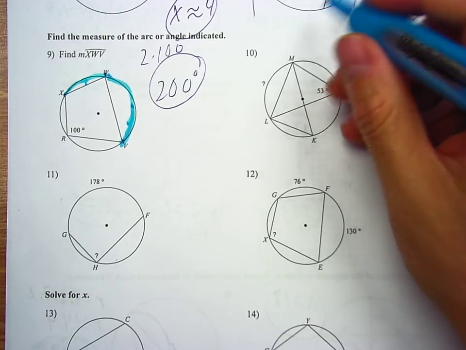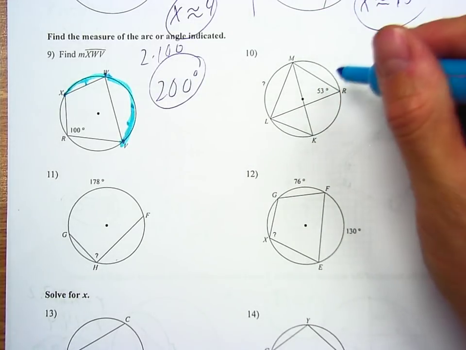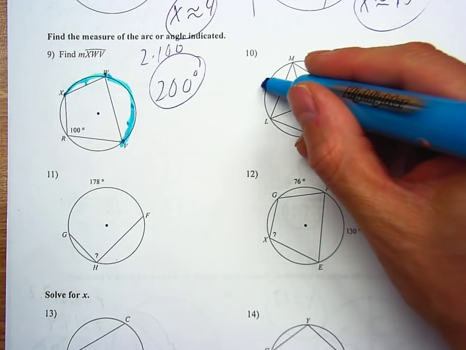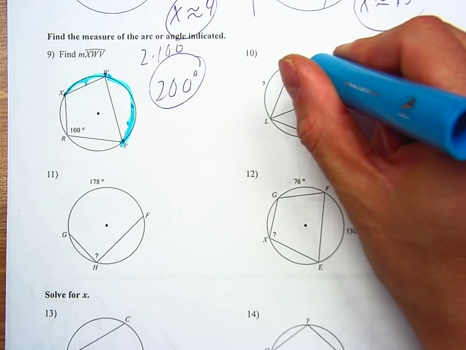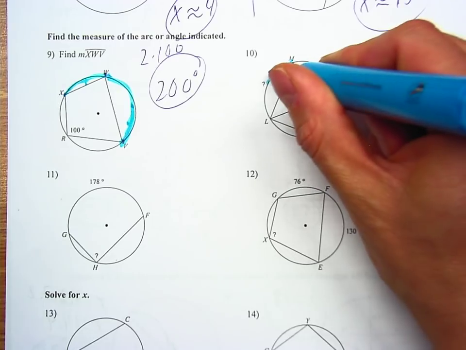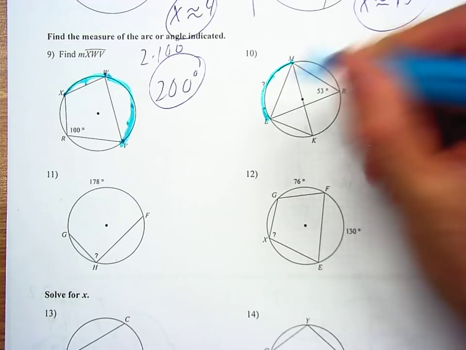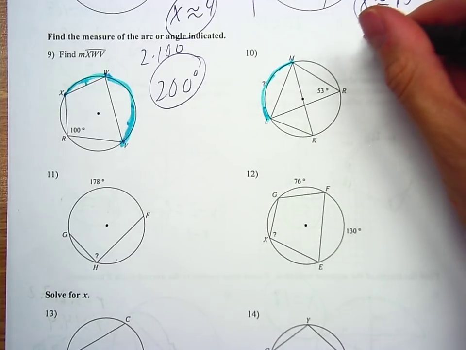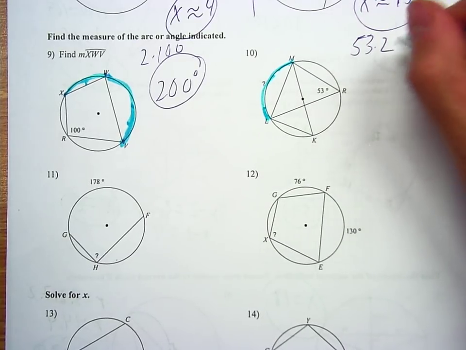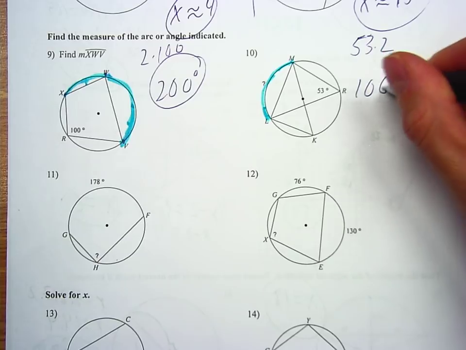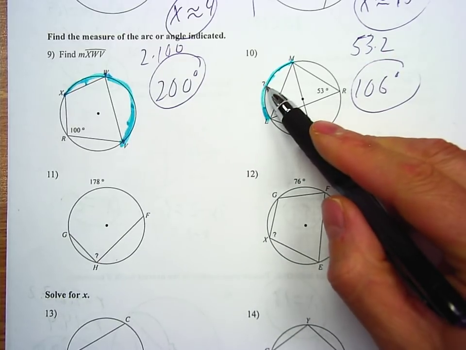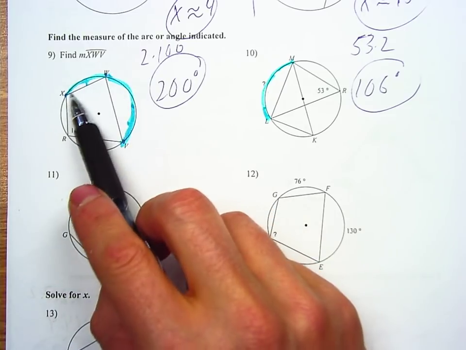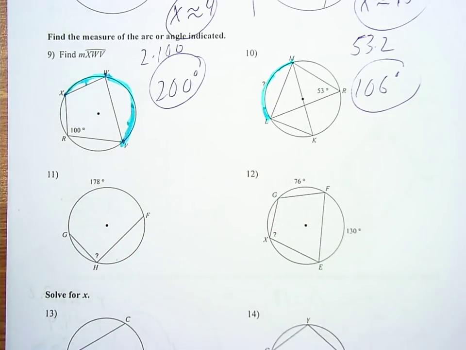But question 10. So this angle here is 53. The question mark here is corresponding to the arc ML. So I'm asking you, what is arc ML? Well, it is double in value to that 53 once again. So these are the same question, they're just labeled differently. Here I've got a question mark on the arc that I'm asking for. Here I'm asking you for the arc with the letter name.